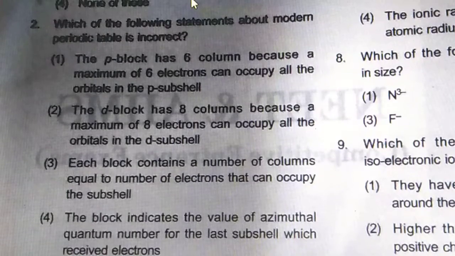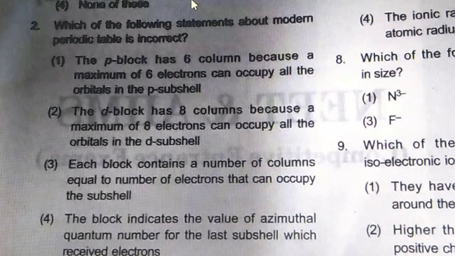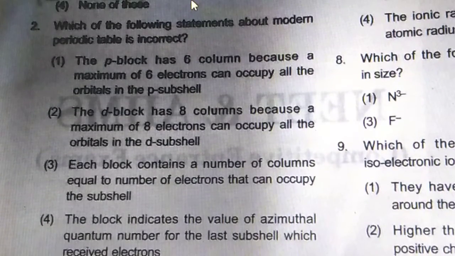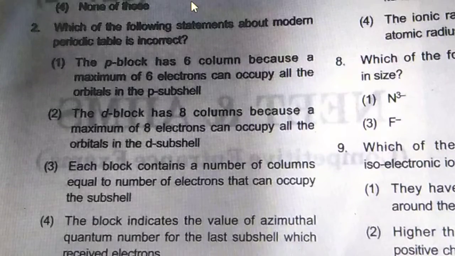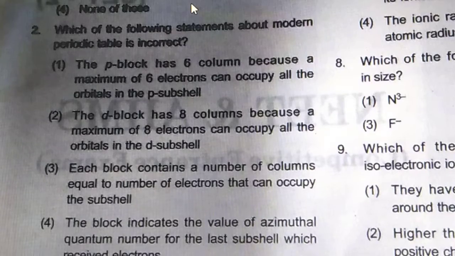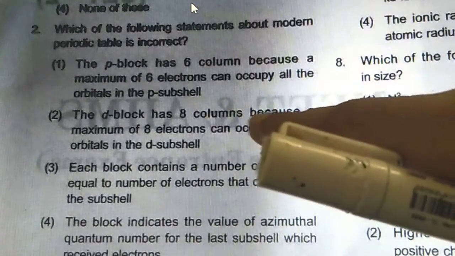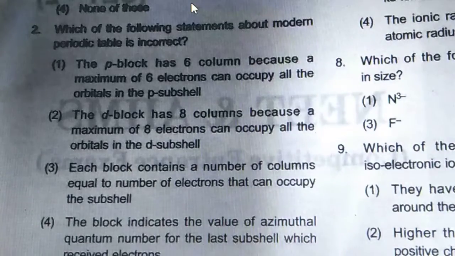Now check option B, student. They are asking for the wrong statement. The D block element has 8 columns? No, student, the D block element has 10 columns. Maximum 8 electrons can occupy? That is totally wrong, student. A maximum of 10 electrons can be occupied in the D orbital. So the wrong statement is option B. Here, for the second question, the wrong option is B.